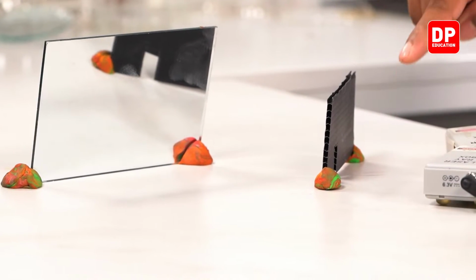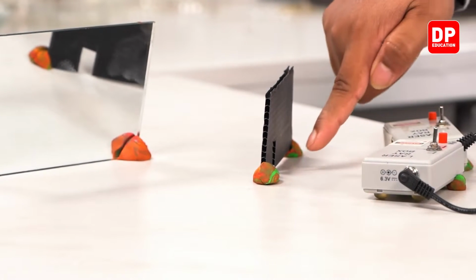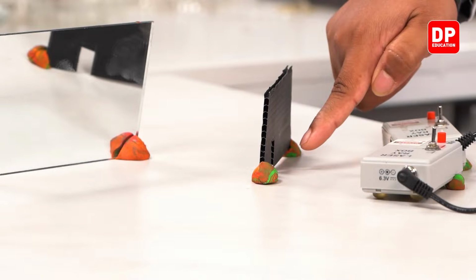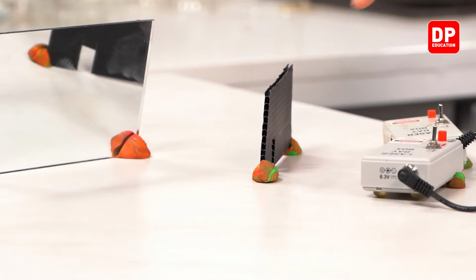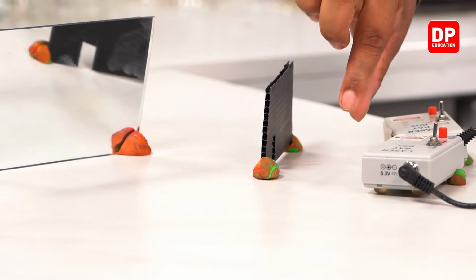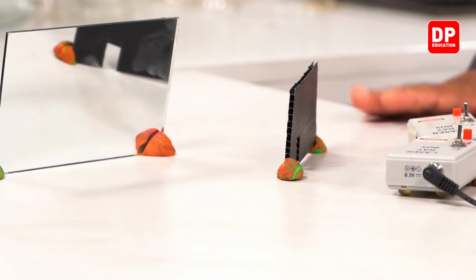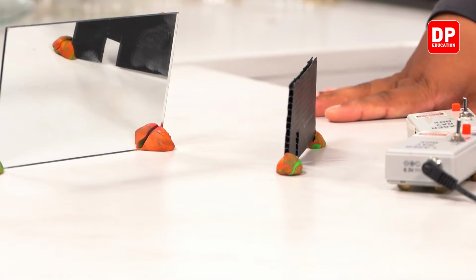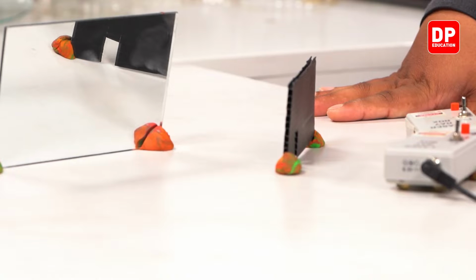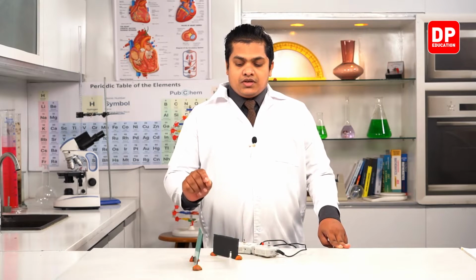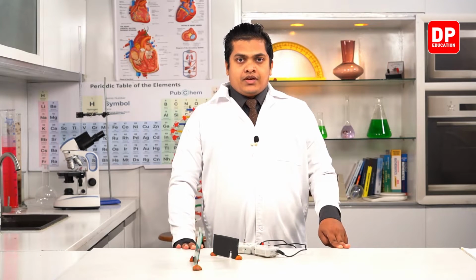Our aim is to observe these laser beams by using the plane mirror.